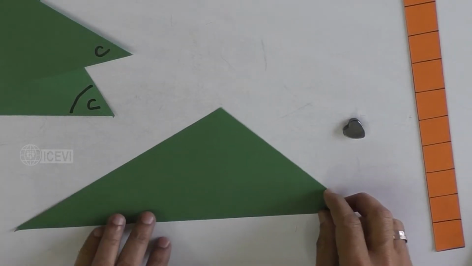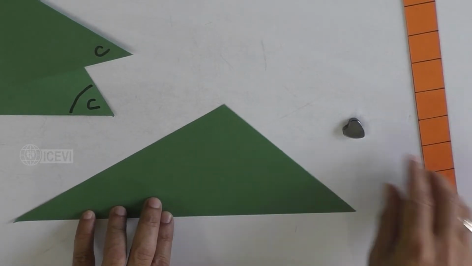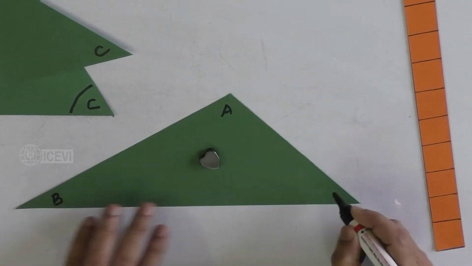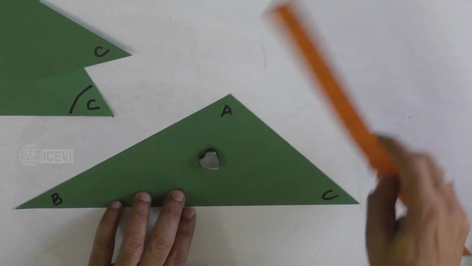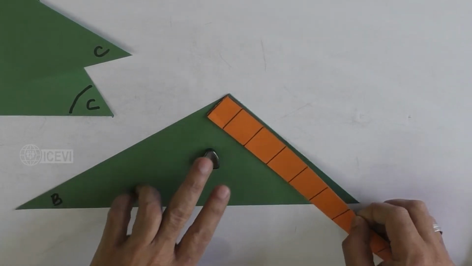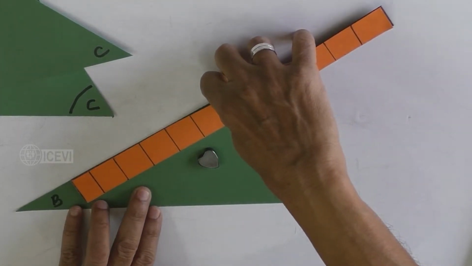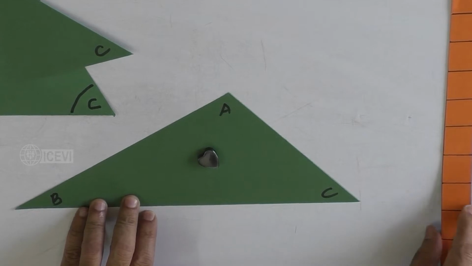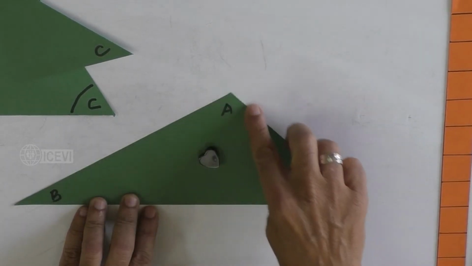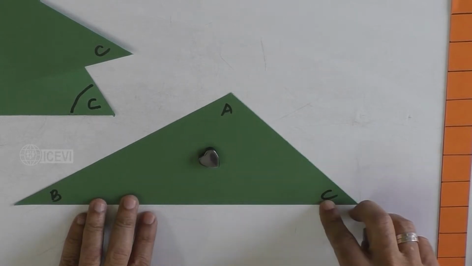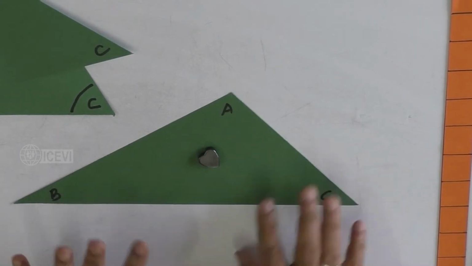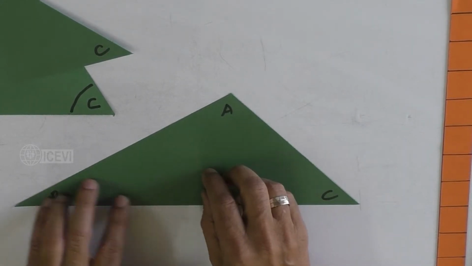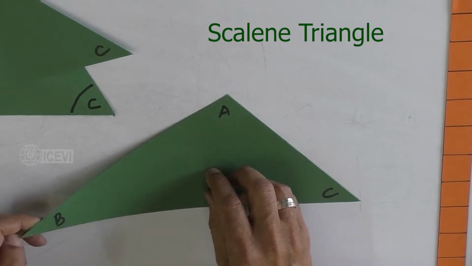Now let us take this triangle. Now here let us call this A, B, C. Now you measure AC, which is not equal to AB, which is not equal to BC. So that means here the three sides are not equal. That means no two sides are equal. So every side is different. So you call this triangle a scalene triangle.